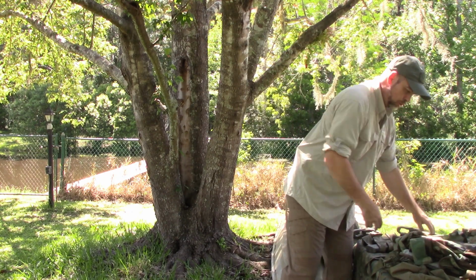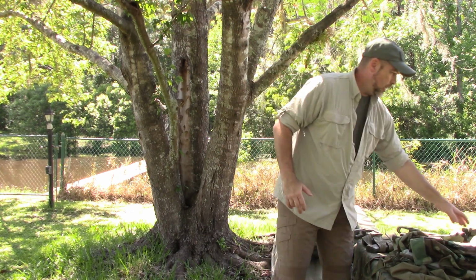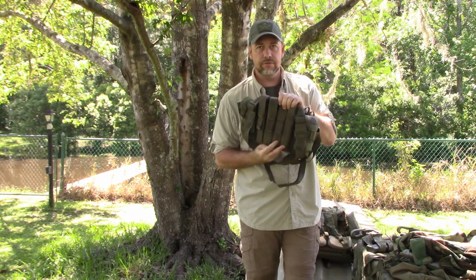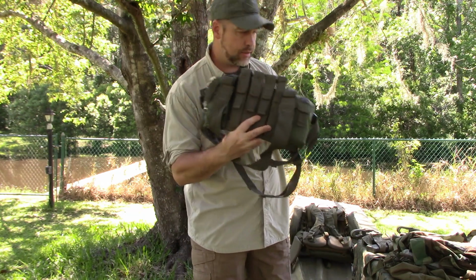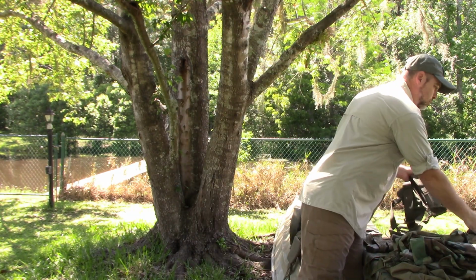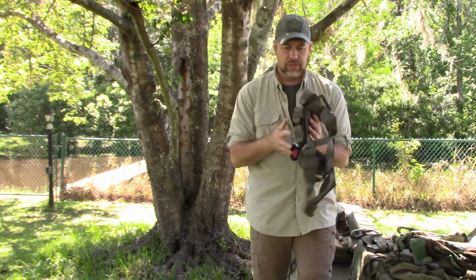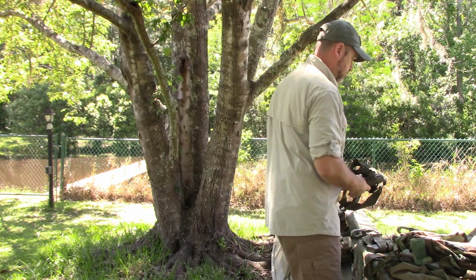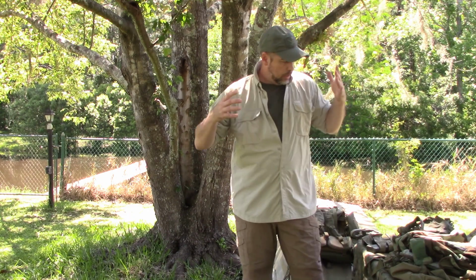Now, to support either one of those, I'm typically going to have a little small chest rig, like for my Glock mags, or something like this for my AR mags. I'd put all that together and use it as I needed to, as the situation dictated and warranted.